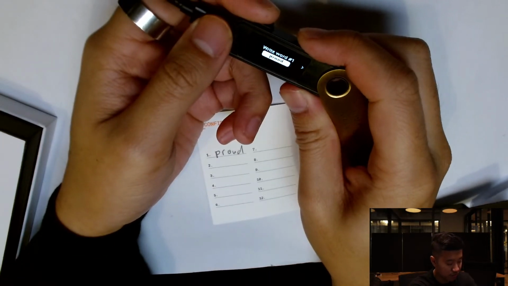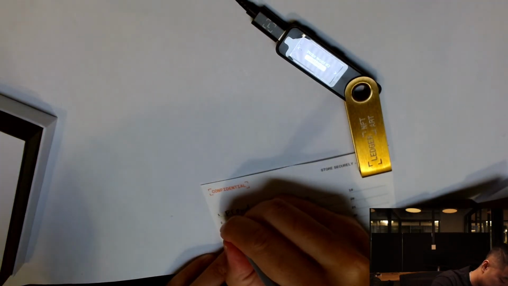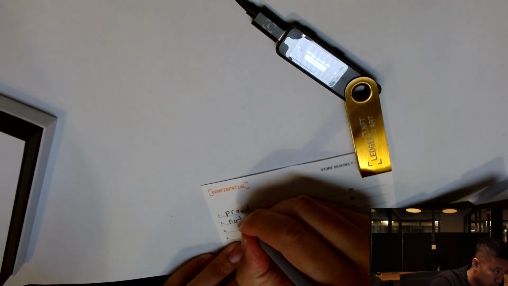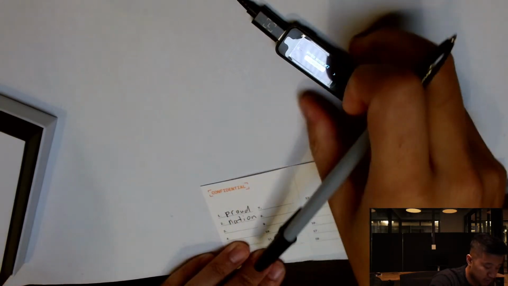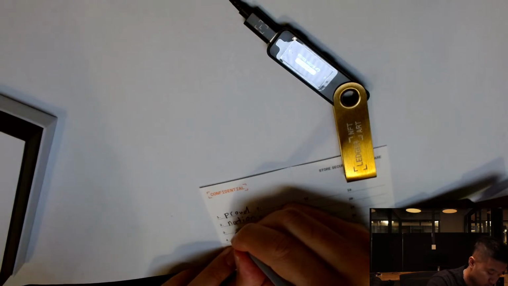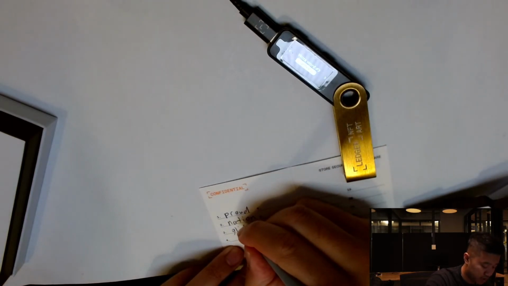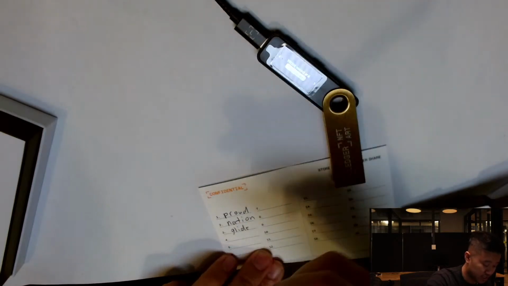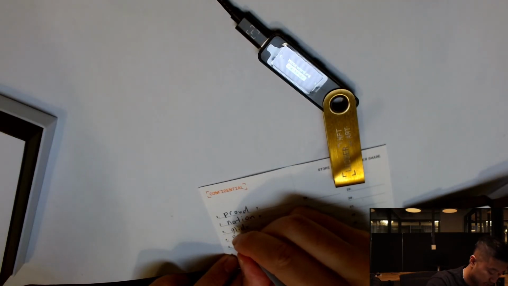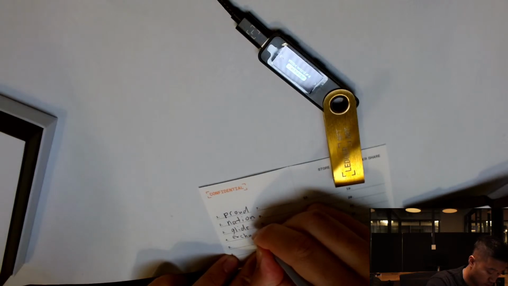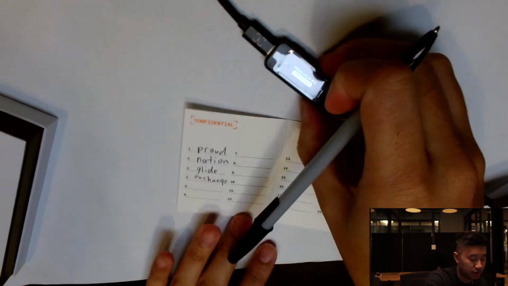So proud is the first word. Second word is nation. Let's keep going. Hope everyone's getting their questions addressed. I see we have a few people asking about stacks, which is really cool. Very cool product coming out, very innovative by the Ledger team. Of course, guys, when you write it down, you want to write it down in the correct order.